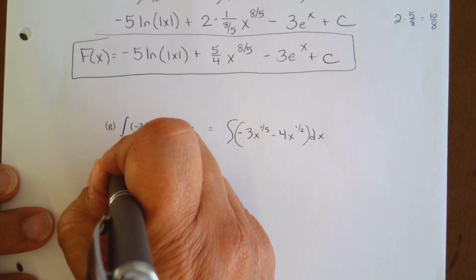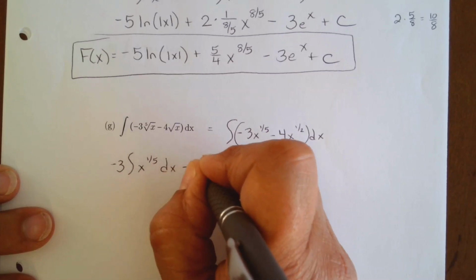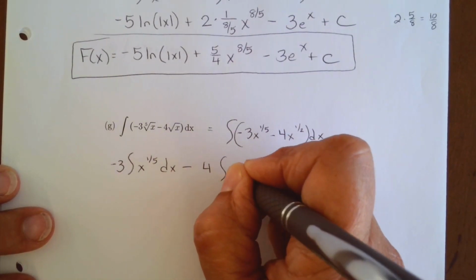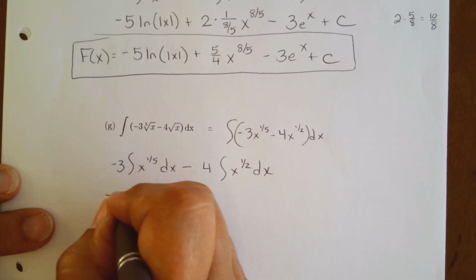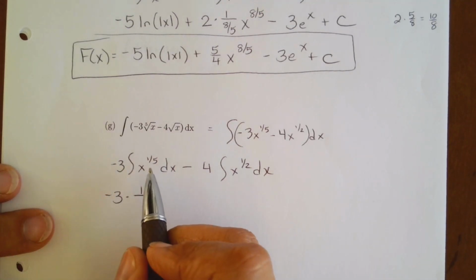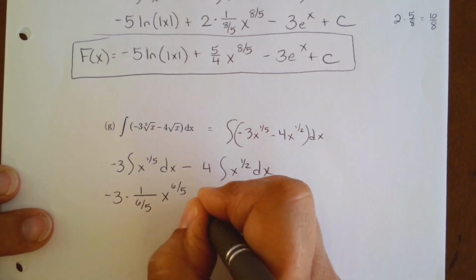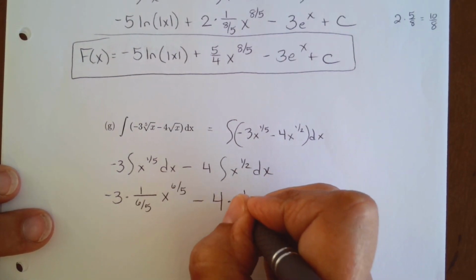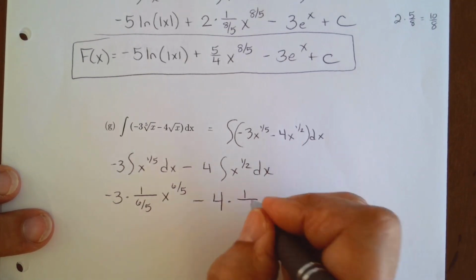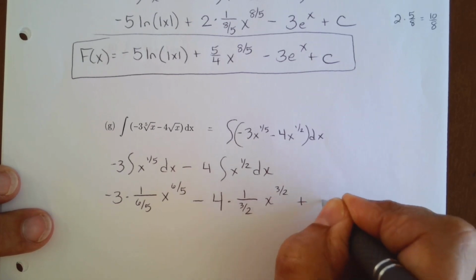We're going to bring the -3 out and just leave the x to the 1/5 as our antiderivative. Bring the 4 out, leave the x to the 1/2. That's what we're going to do. So both of these are just going to add 1 to those exponents. All right, so -3, add 1 to 1/5, that's 6/5. So x to the 6/5. Okay. Add 1 to 1/2, 3/2. And then x to the 3/2.